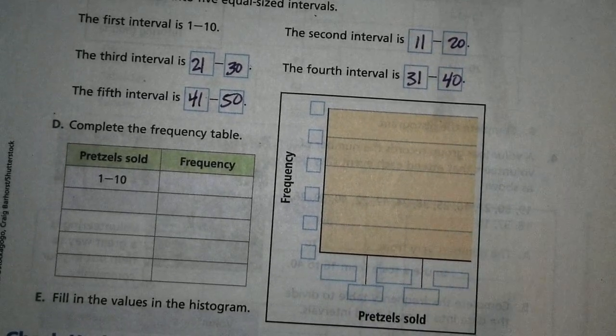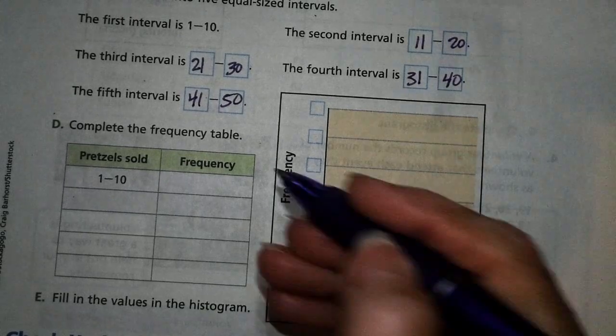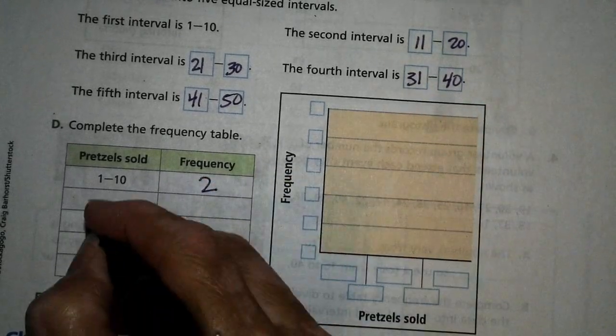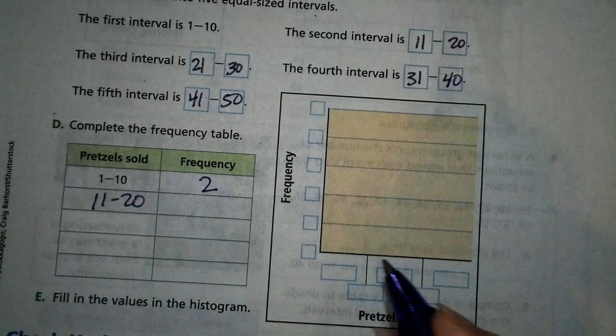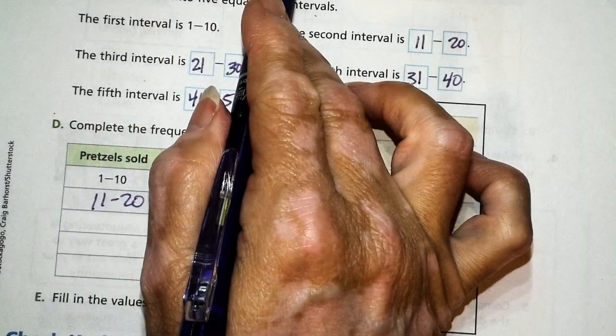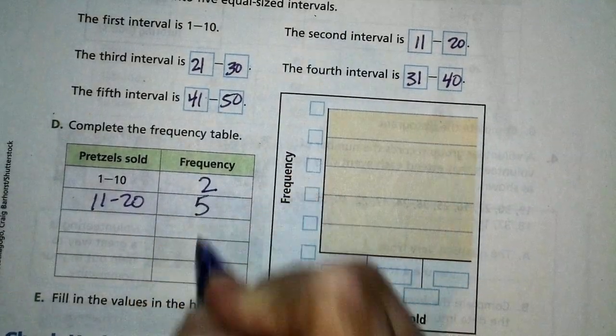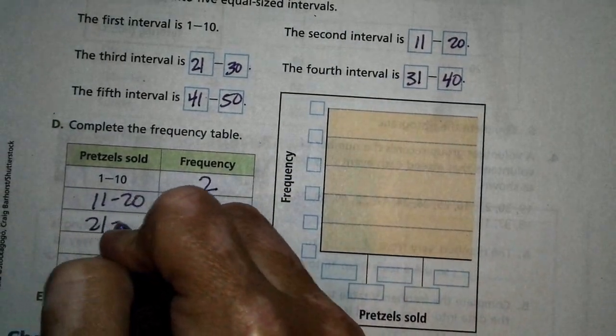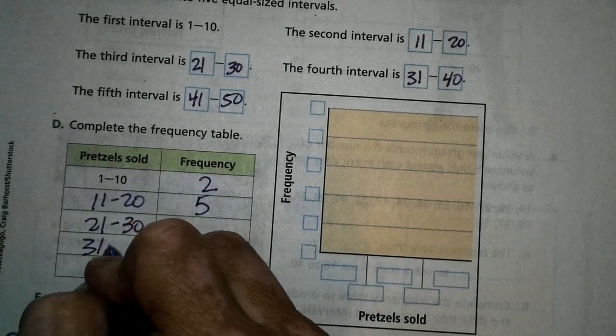All right, so from 1 to 10, we have 2. From 11 to 20, we have 1, 2, 3, 4, 5, it looks like. Yep. And then from 21 to 30, let me go ahead and fill these out.